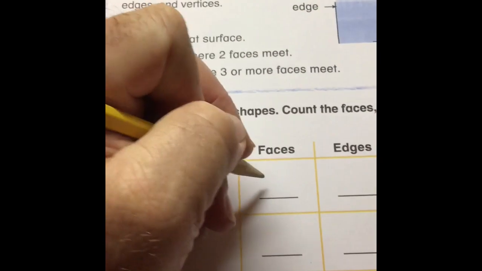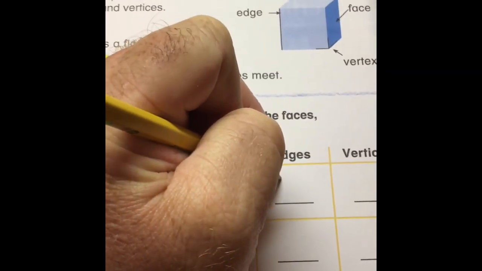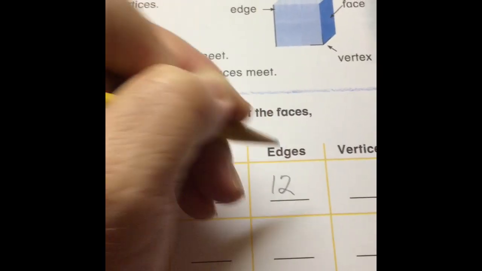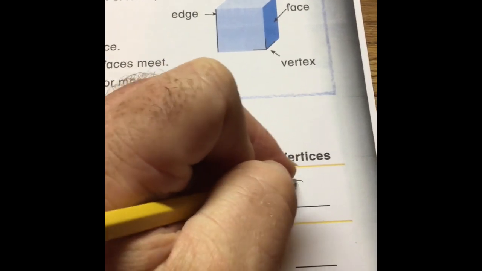So what are we going to write here? We are going to write 6 faces, 12 edges, and 8 vertices.